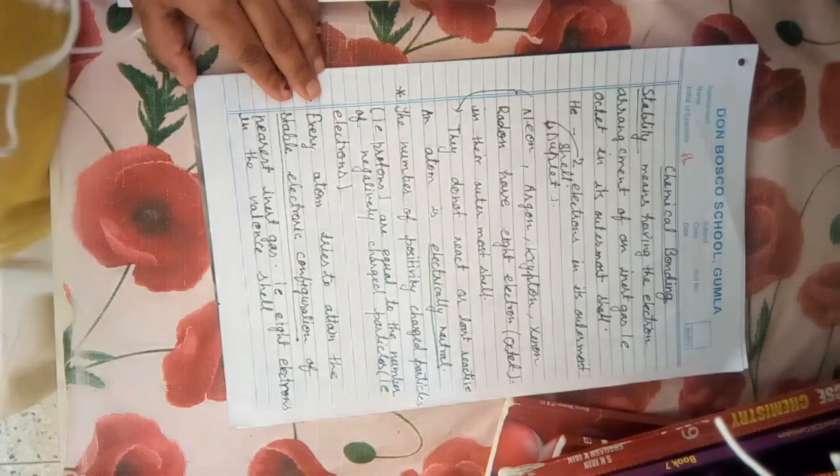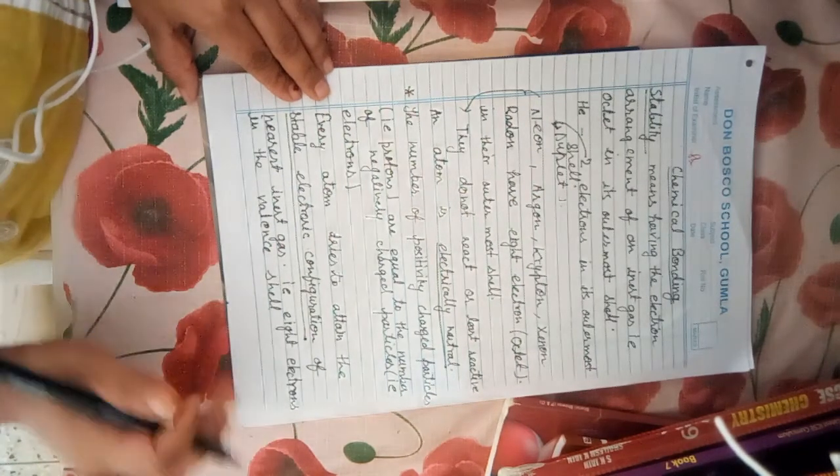This is the valence shell, the last outermost shell.